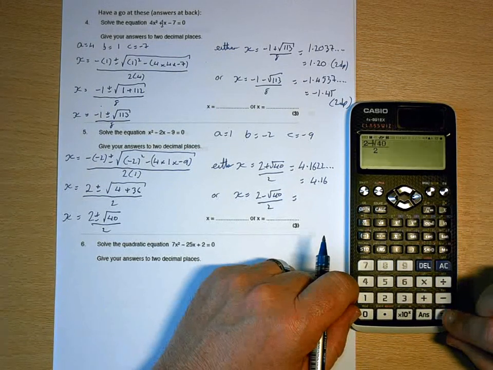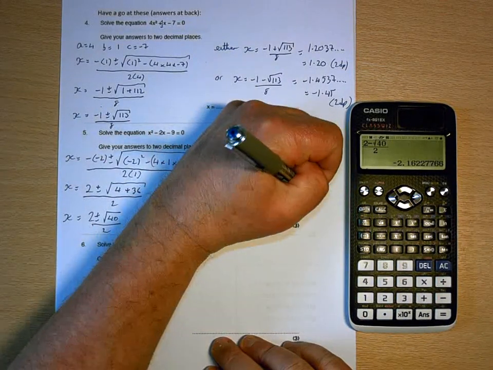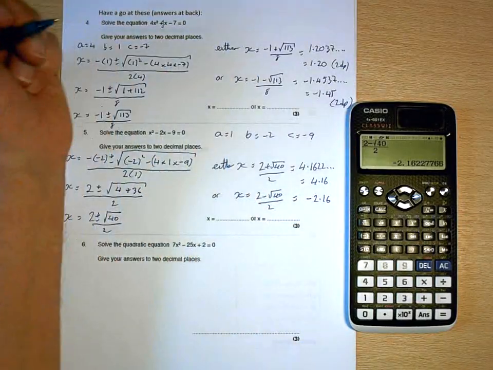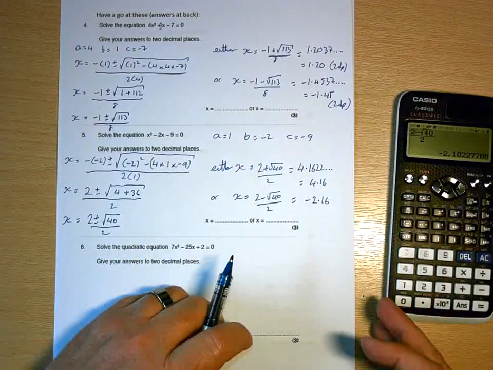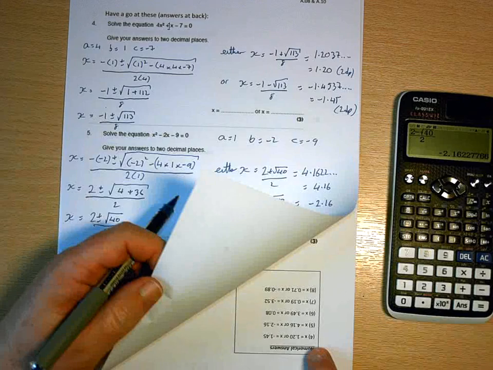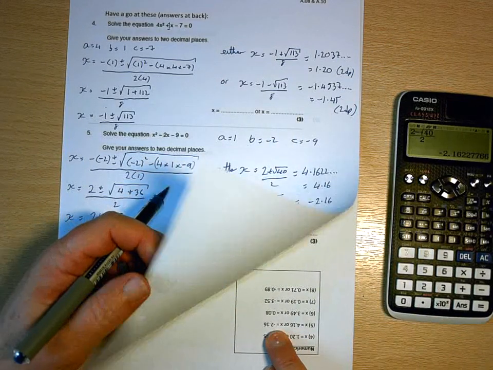Should be minus 2.16. So either x equals 4.16 or 2.16. 4.16 minus 2.16.